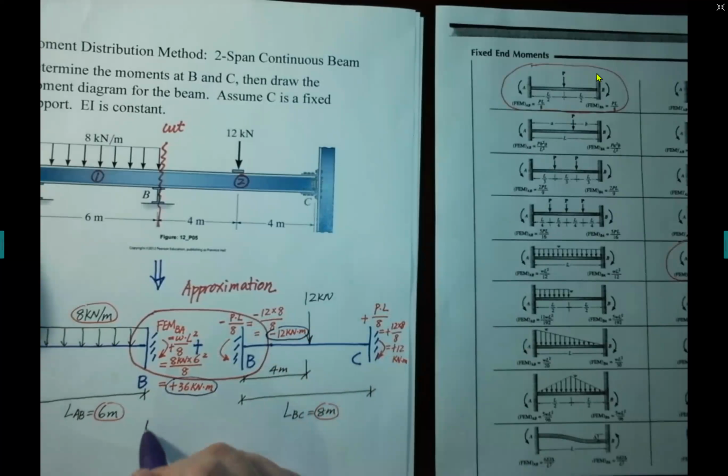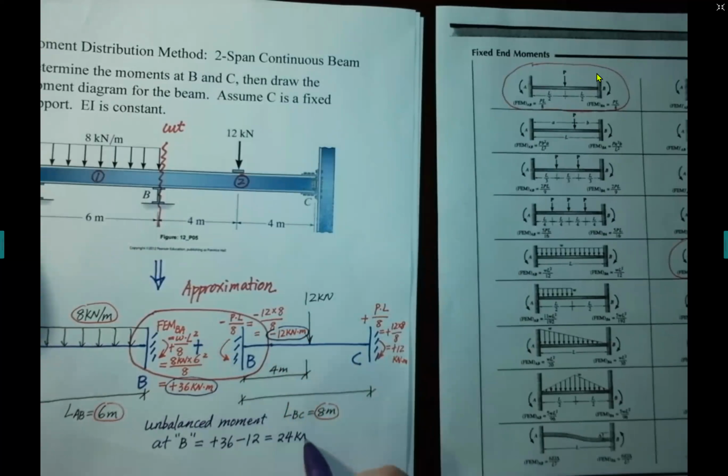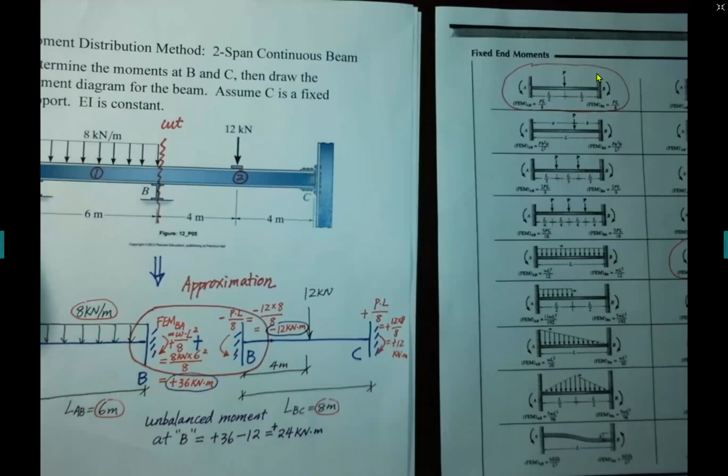Then the unbalanced moment at B equals to 36 minus 12 and equals to 24 kilonewton meter. That's positive. Okay. And we need to distribute this unbalanced moment to member AB and BC until it's balanced at joint B.